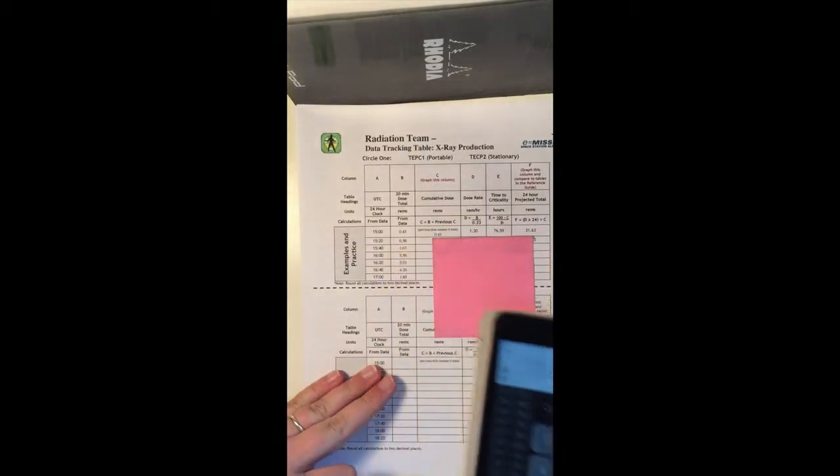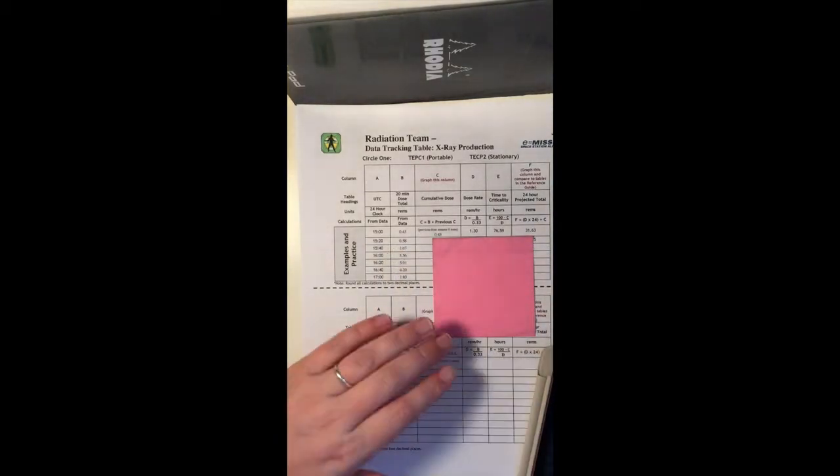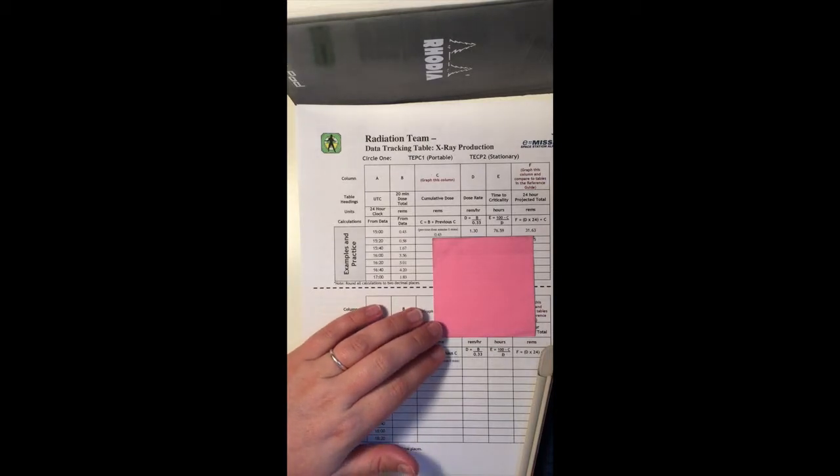All right, next up, or finally, I guess, we're going to be graphing column F as well. We're going to do the 24-hour projected. So F is going to be D times 24 plus C.